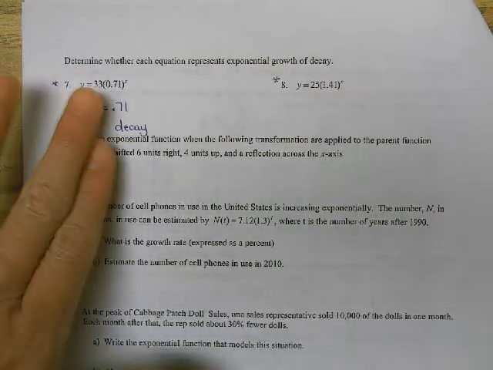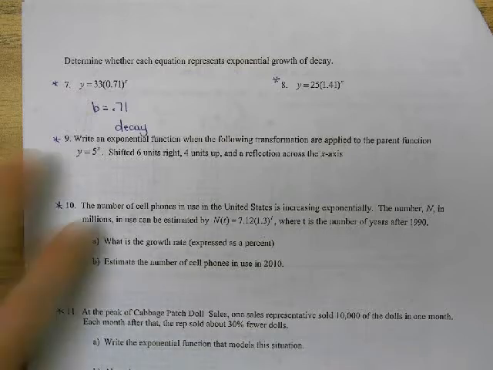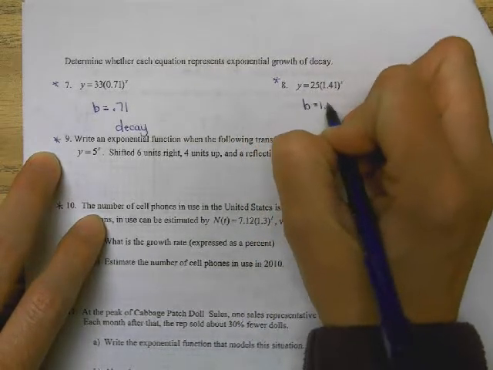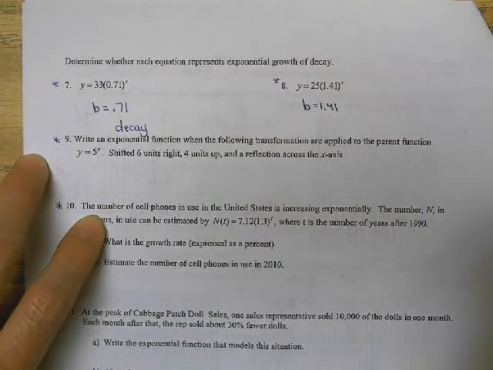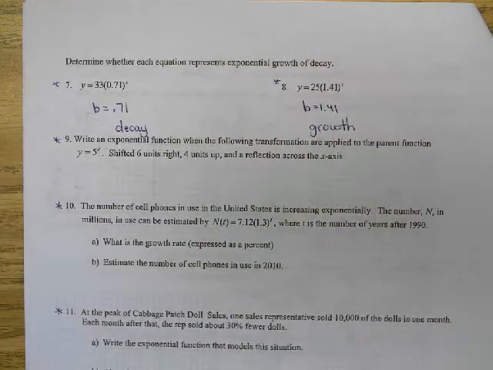If you're not sure, you can always graph this in your calculator and see if, as you read it from left to right, it's moving away from the asymptote or towards the asymptote to answer that question. On 8, your b is 1.41, so it's greater than 1 this time, so we have growth. Okay.